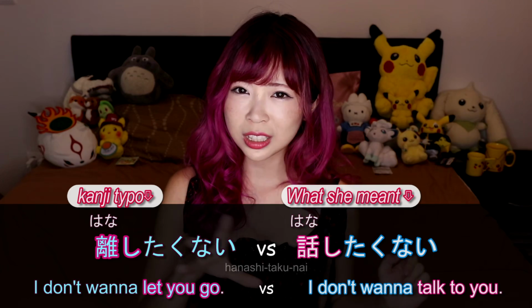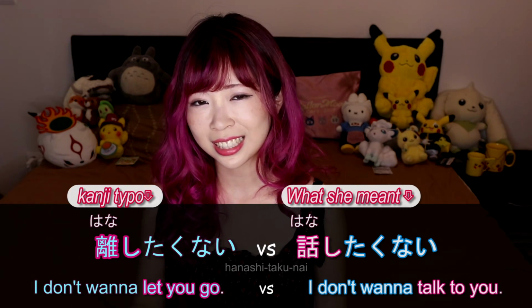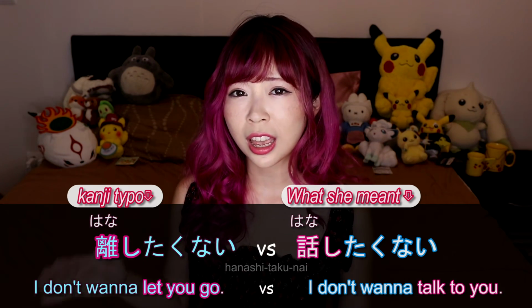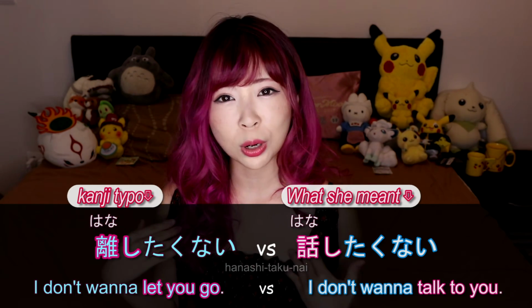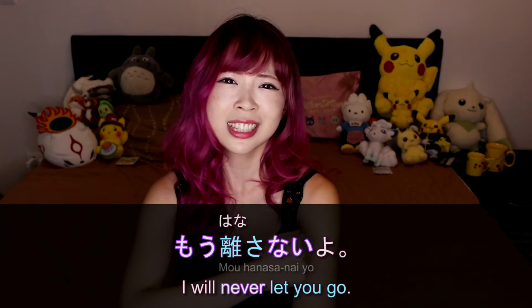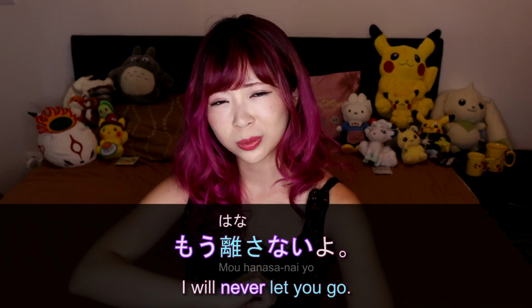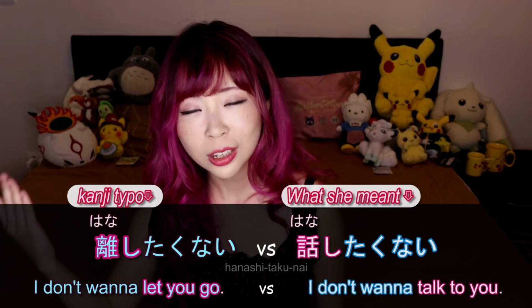But then she chose this kanji. 話したくない. It's the same intonation, but that means I don't want to ever let you go. So this sounds quite romantic, right? もう話さないよ. You can say that. And that means I'm never gonna let you go. もう話さない. Which can also mean I don't want to talk.